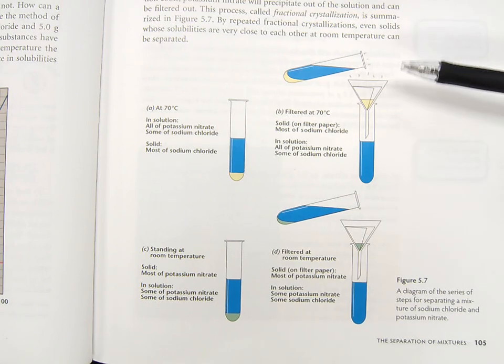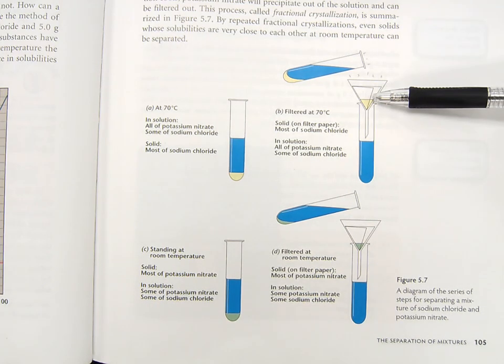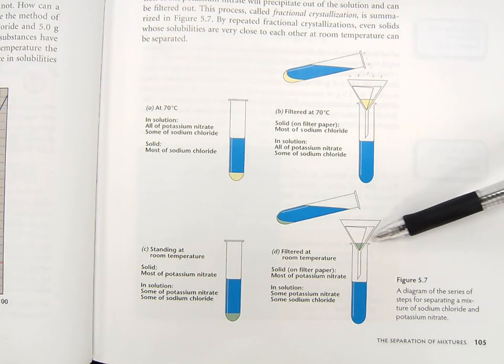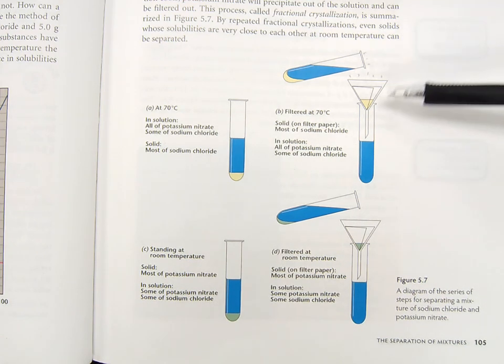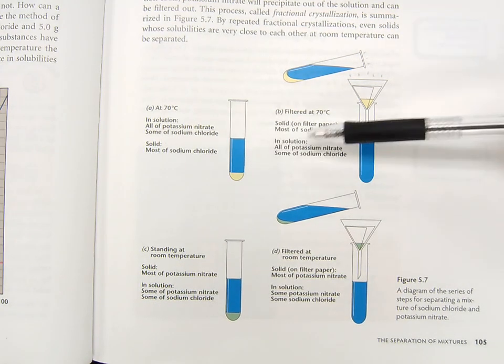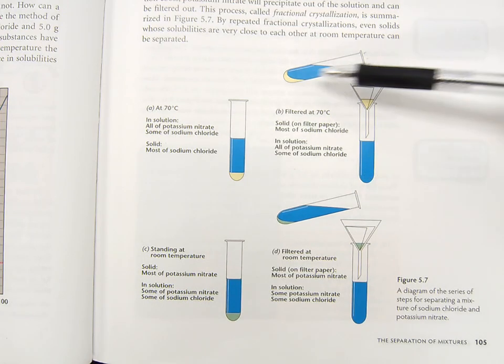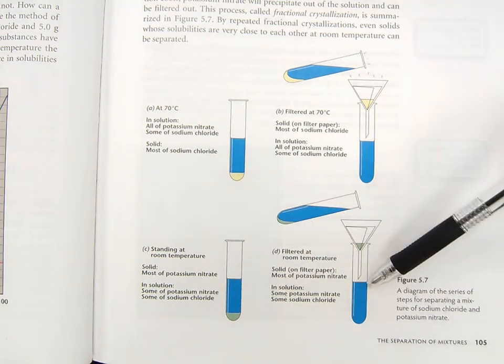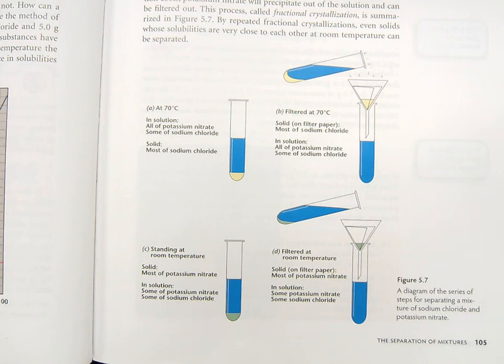So if you look and see here, the first time we filtered it, we separated the sodium chloride. The second time we filtered it, we separated the potassium nitrate. So we've essentially separated a mixture of sodium chloride and potassium nitrate by adding it to water and heating it up and then filtering it and then cooling it down and filtering it a second time.